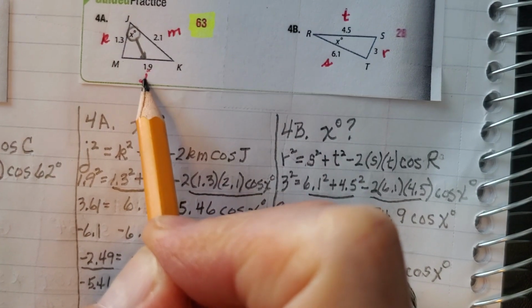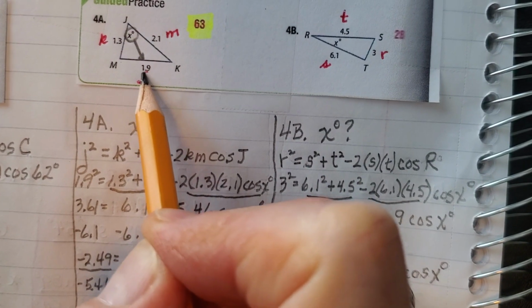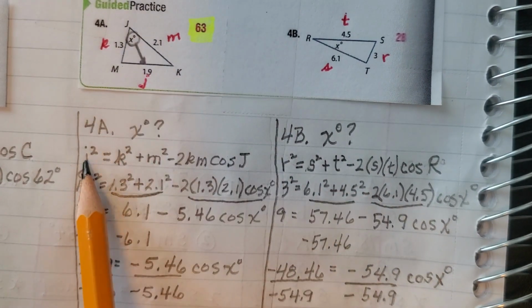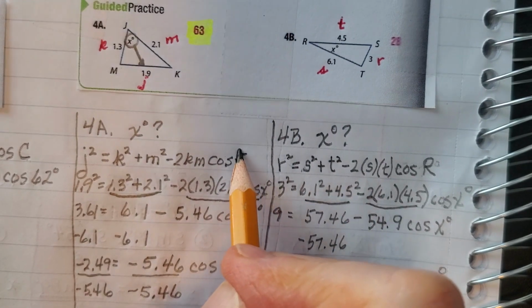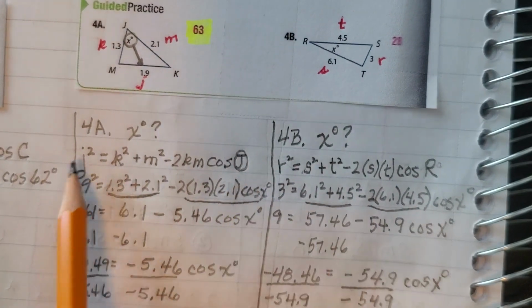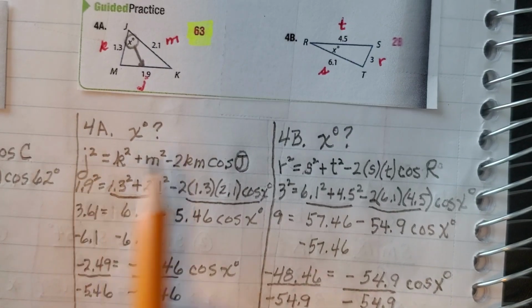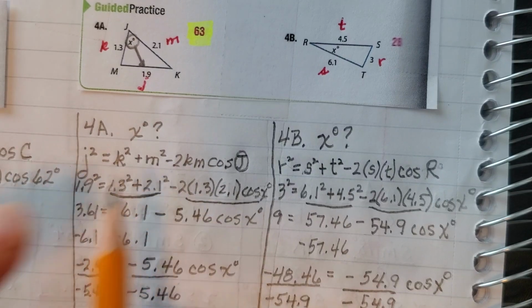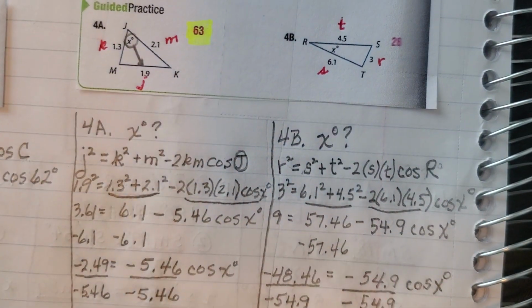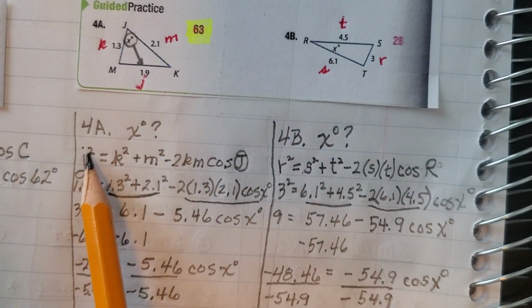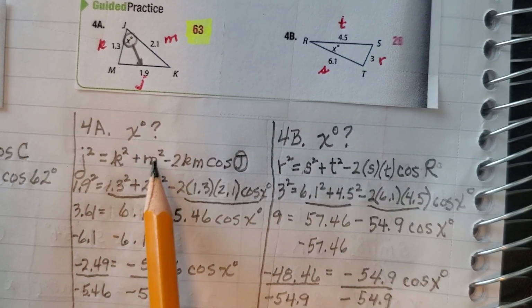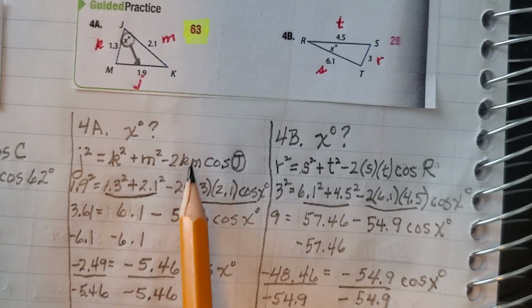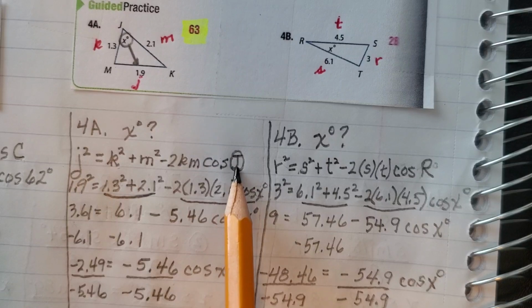So we start out with little j. Even though we know it, it goes with big J, which is the angle. So we say j squared because we're trying to find j right here. Remember, little j goes with big J on the outside. Now you're starting to understand outside, inside. That's how I think of it. So we say j squared equals the other two sides squared, added together, minus 2km, because we put the k and the m together in a product, times the cosine of j.